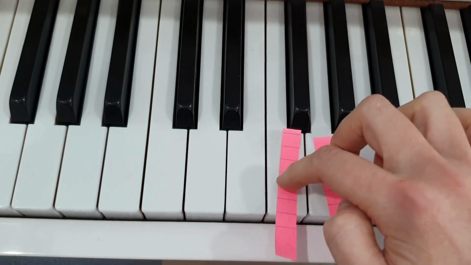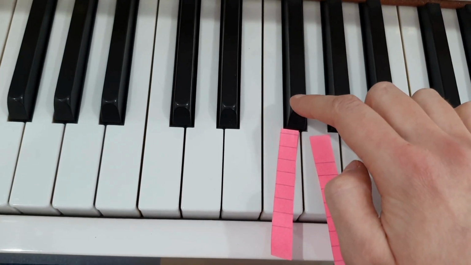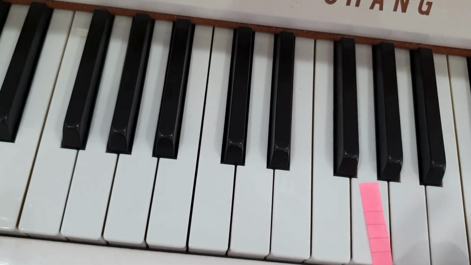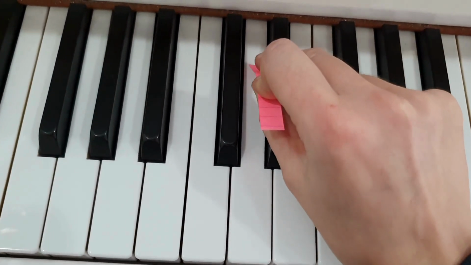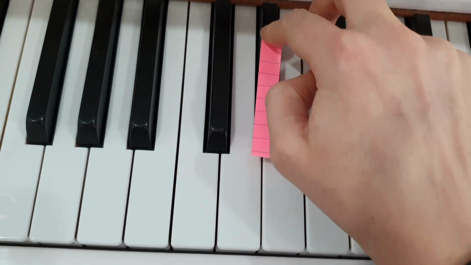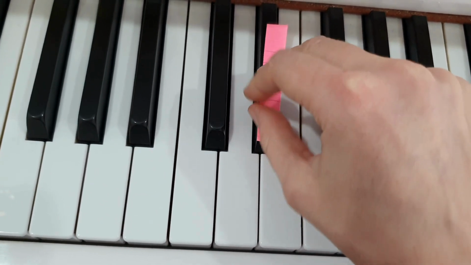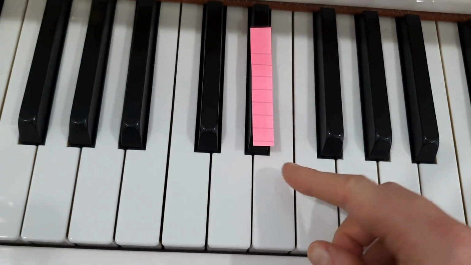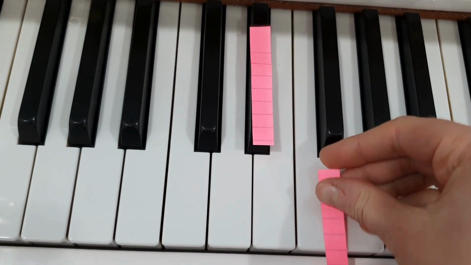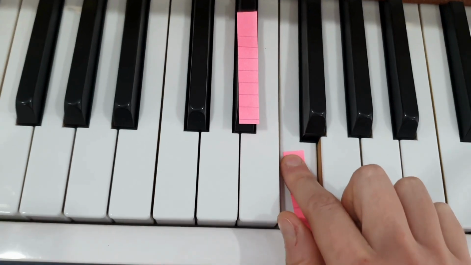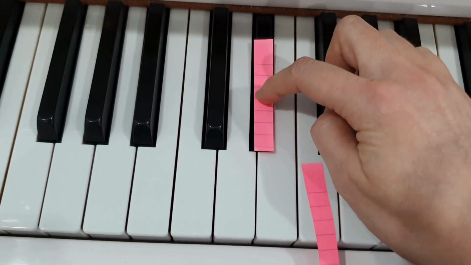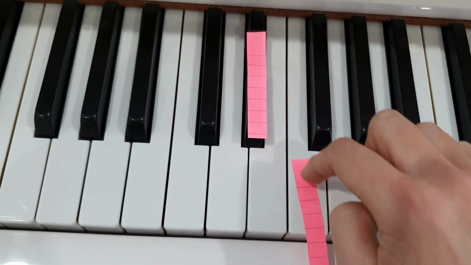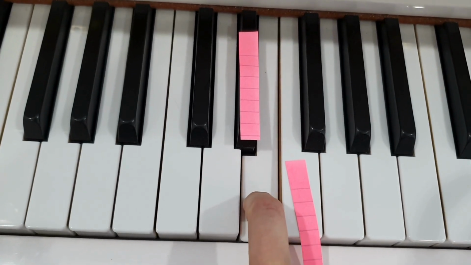And the note that's in between can be a black note or it can even be a white note. Let me show you an example. Say our first note is this one, the black key. If I want to go up a major second, I'm going to have to leave one piano key in between and it would take me there. So from here to there is a major second because we have this one in between.